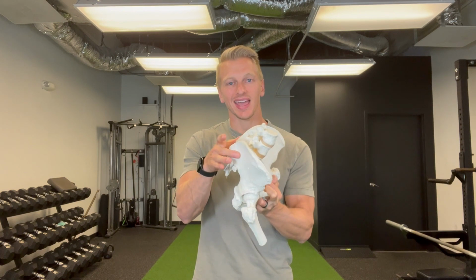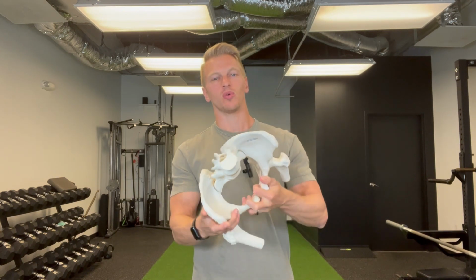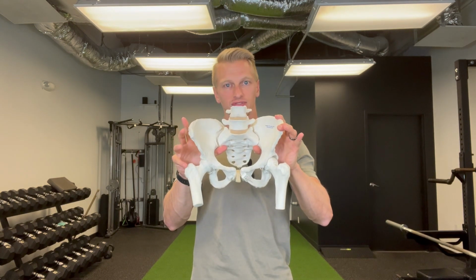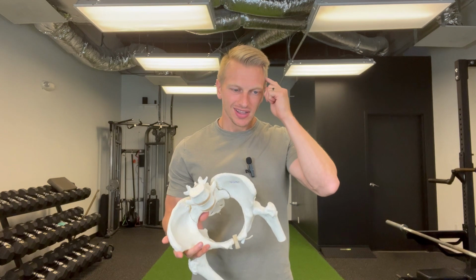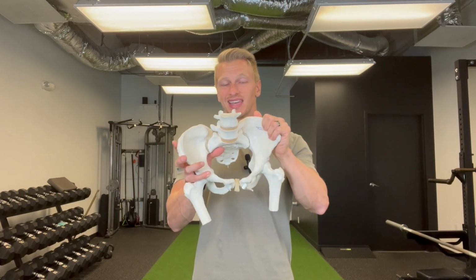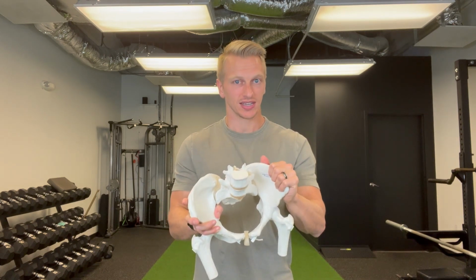So the person can't achieve external rotation and flexion through the pelvis, which creates a little bit more space for the leg to move straight. So what the brain does is it says, in order for this leg to move straight, I can't move here, I'm going to move as a unit.